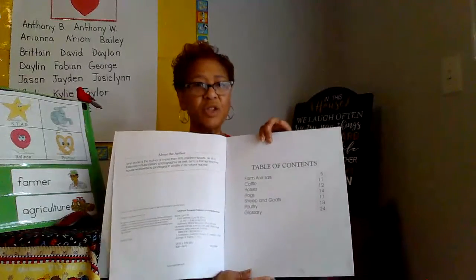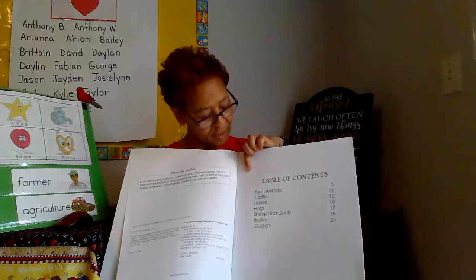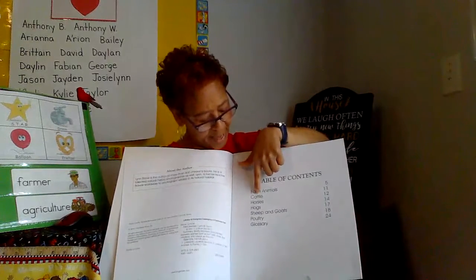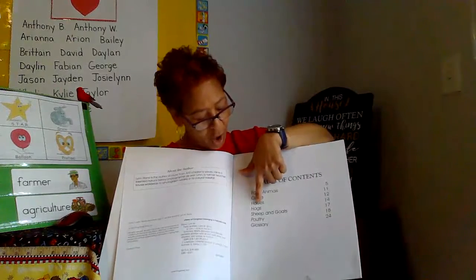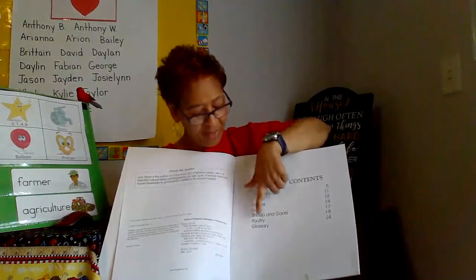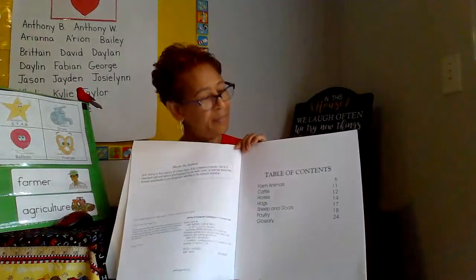Again, this page is called the table of contents. This table of contents shows me that this book is going to tell me about farm animals, cattle, horses, hogs, sheep and goats, poultry, and then there's a glossary that explains what those things are.